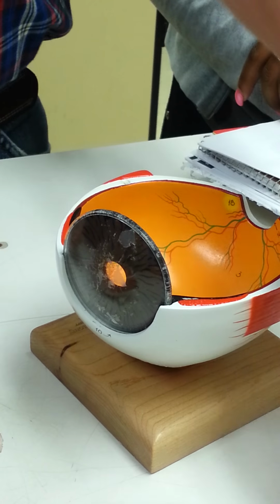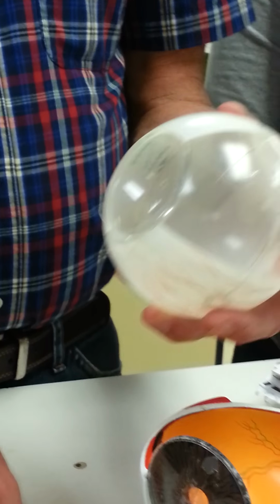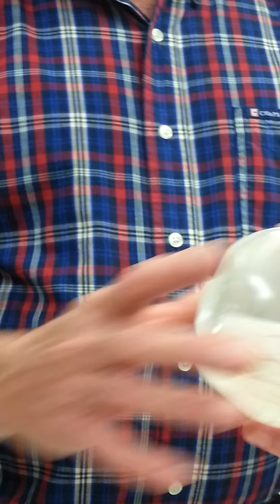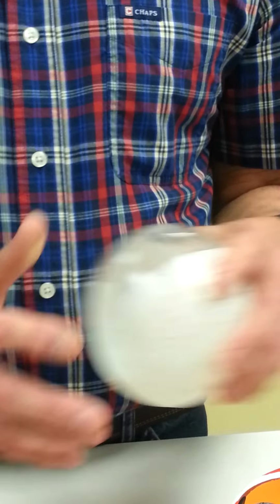Behind the lens, which this is also could be considered a lens. It's right here. This is the posterior cavity of the eye. About 95% of your eye is the posterior cavity. This contains vitreous humor. And vitreous means thick. This is very, very thick fluid compared to what's in the front of the eye. So that maintains the shape of most of the eyeball. And it fits right back here.